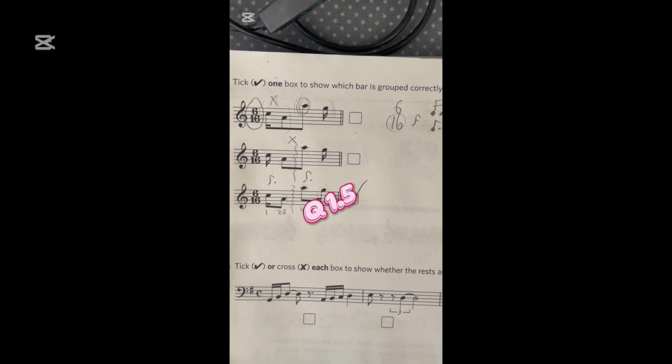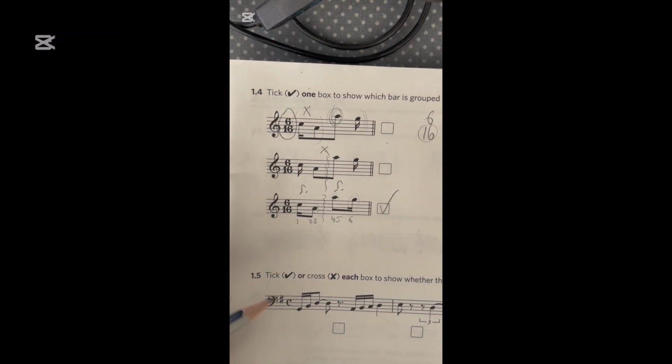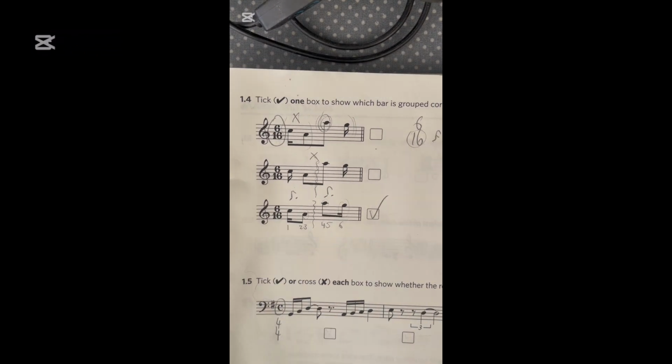This is to tick or to X to show whether the rests in the bar are correct or incorrect. First thing to look at is our time signature, and C is the same as 4/4, 4 crotchet beats.